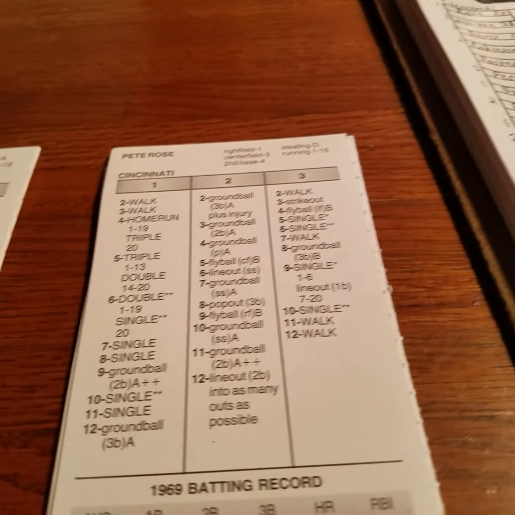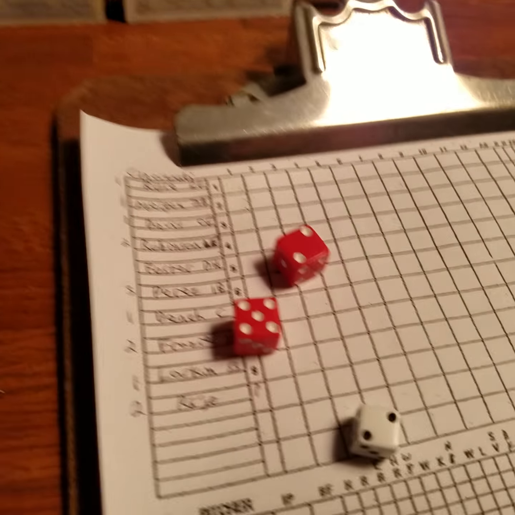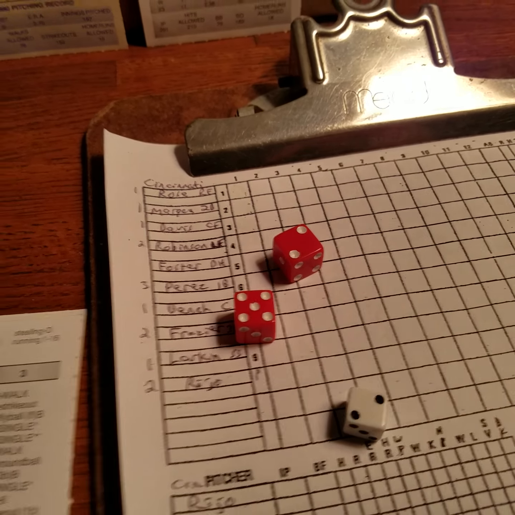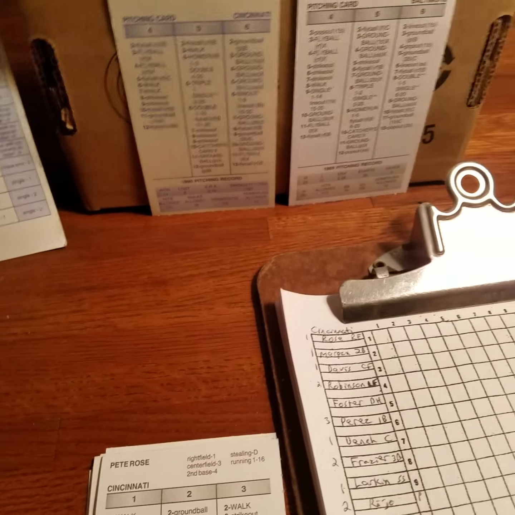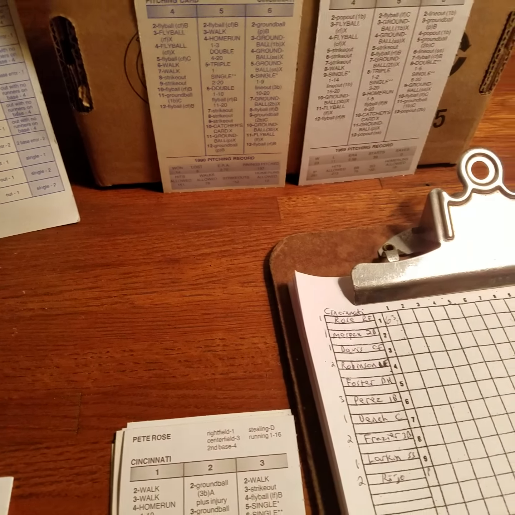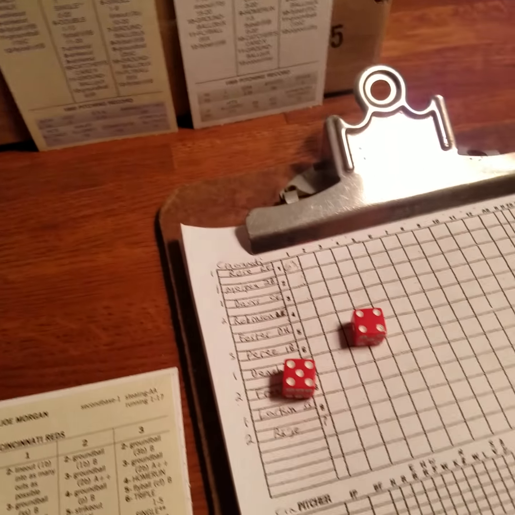Rather than read them off all at one time, we'll just go one at a time. It's Pete Rose, 1969. He's playing right field. 2-7. 2-7's a ground ball to short, handled by Ripken, and there's one away. Pete Rose is gone. That'll bring up little Joe Morgan, second baseman, his 1975 season.